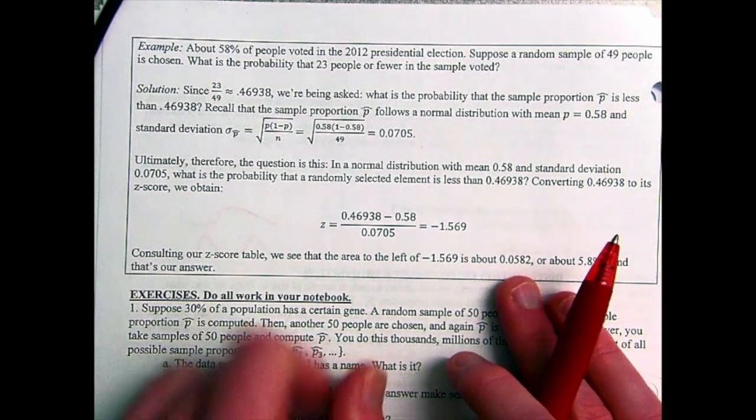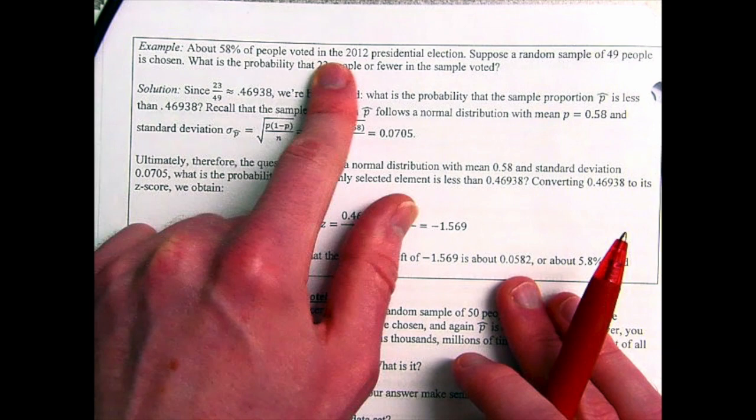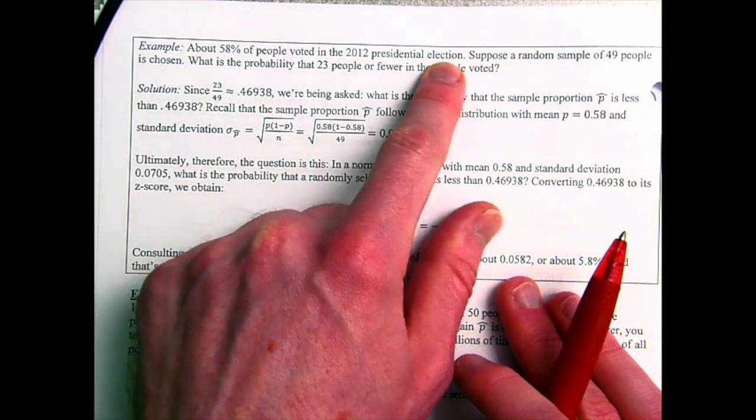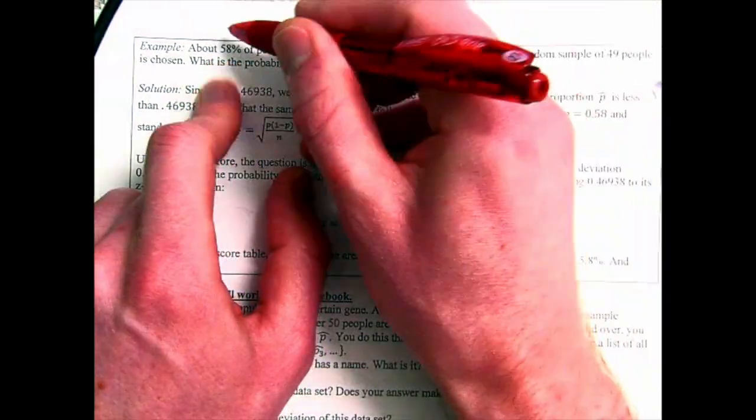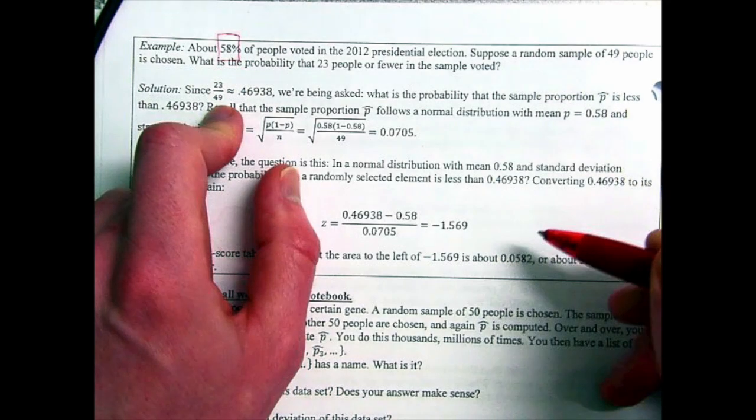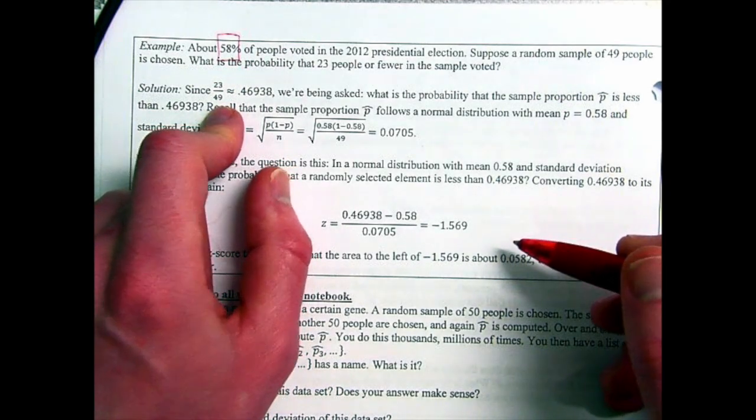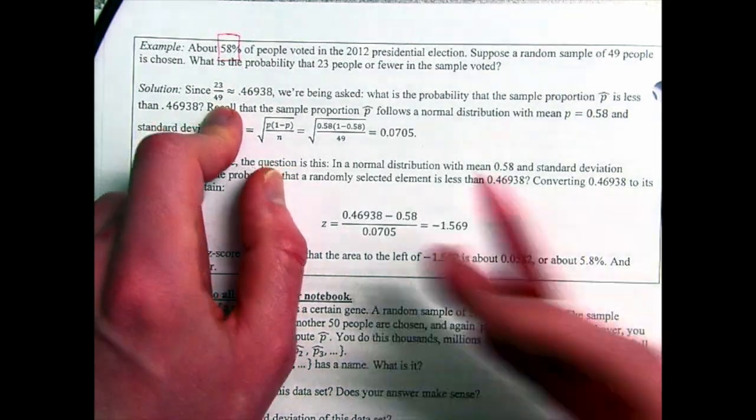The example says about 58% of people voted in the 2012 presidential election. Let's just first think about this. 58%. What is that 58%? Is that p or p hat? Is that the true population proportion? Is that everybody, or is that just 58?